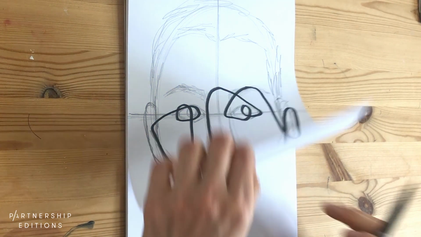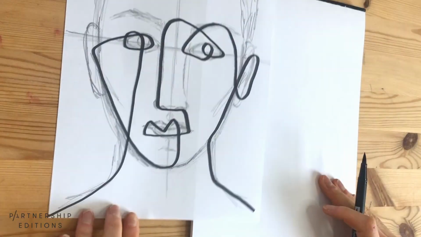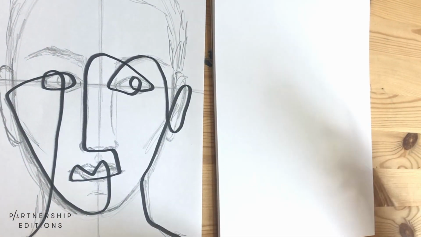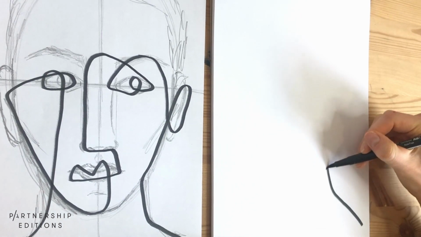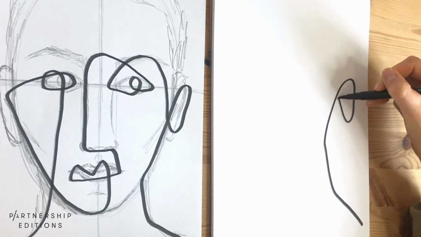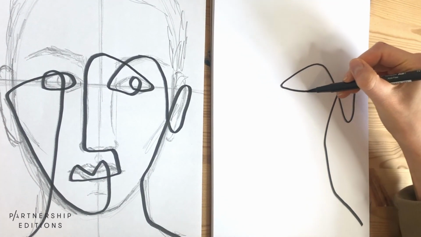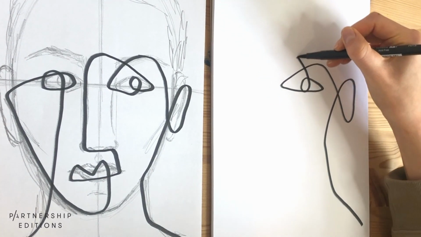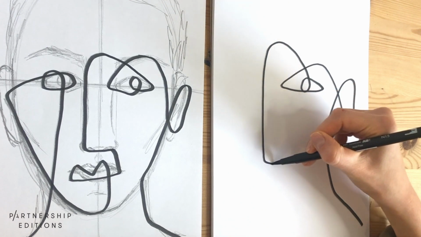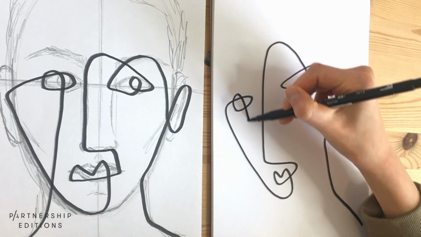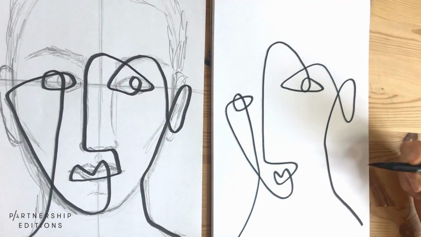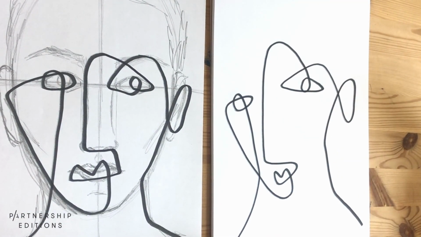So I'm going to pull that to the side. And now I'm just going to focus on this line. And I'm going to do that again. Now in this variation, I've started to shift things a little bit.